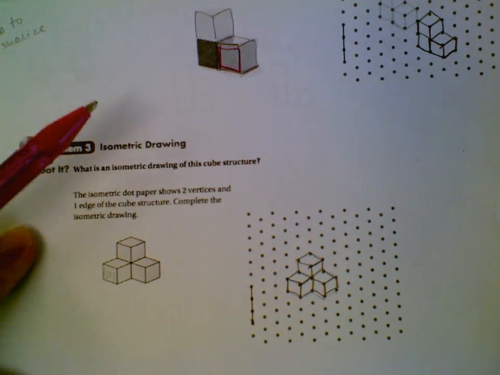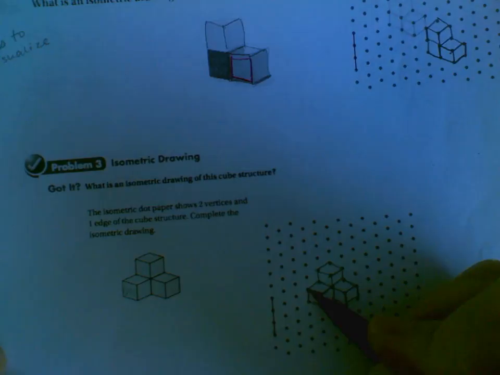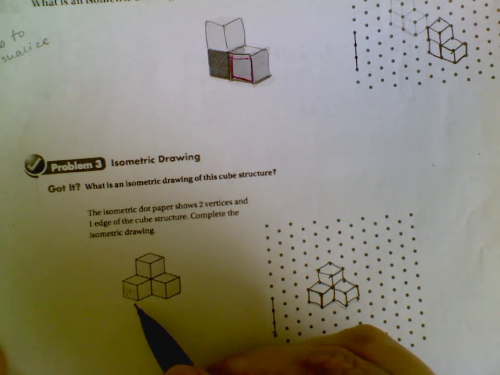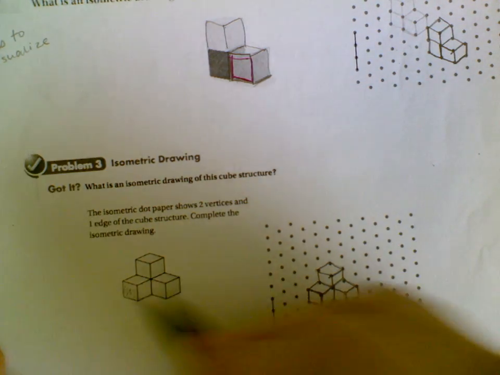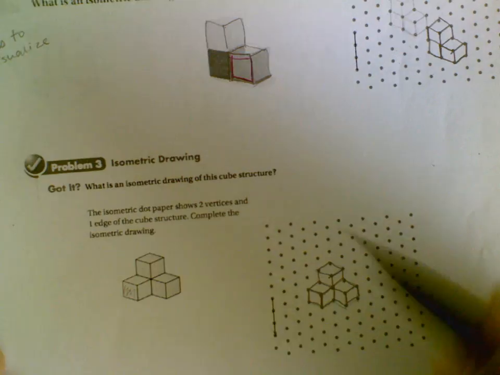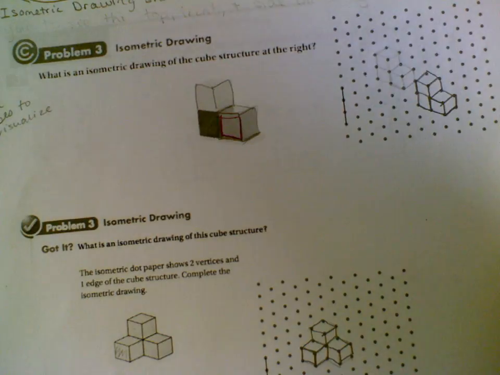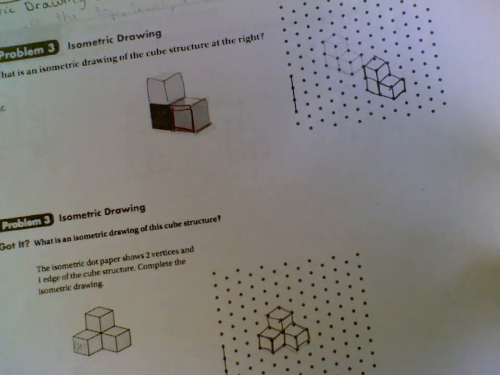So your next one should look pretty much like that. Start with one face. So I started with this front face here for this one right there, and then I moved my way back. So I went back right, and then I finished that cube by putting in the vertical lines and the top, and then you can either move to the top or the right. It is your choice. If you are having troubles drawing those, let me know so that I can come help you more one-on-one.